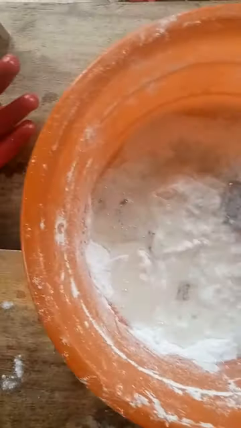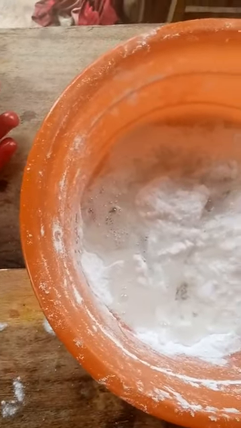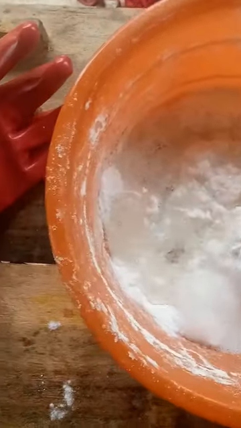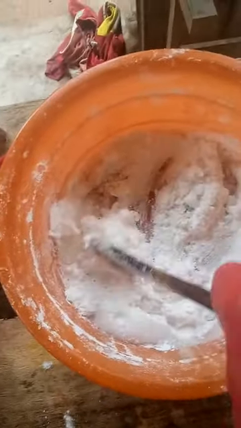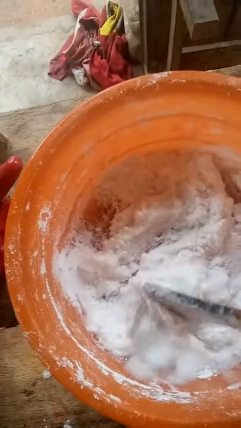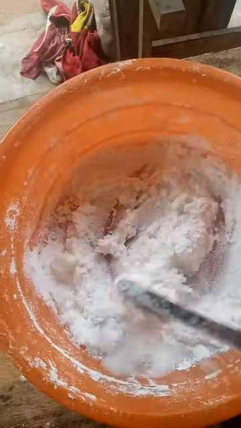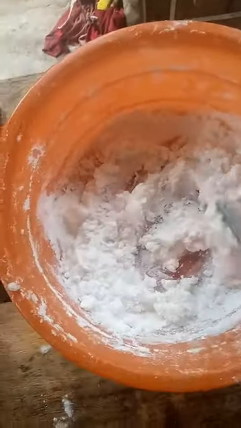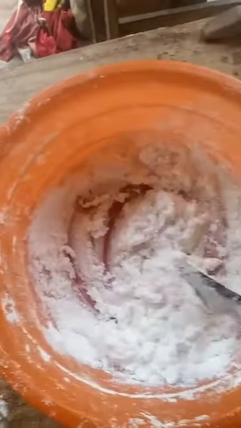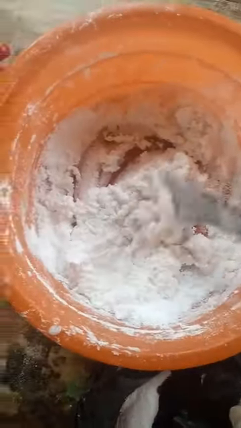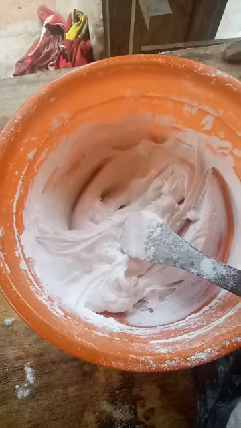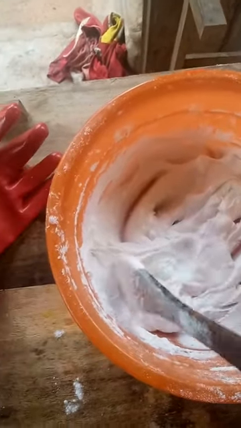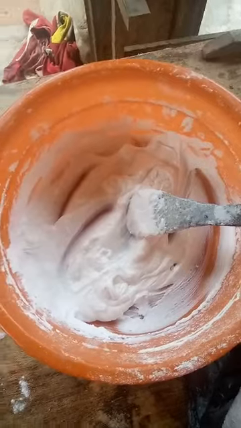After adding your liquid SLS, you stir very well. Stir it together. You stir up to 5 minutes.